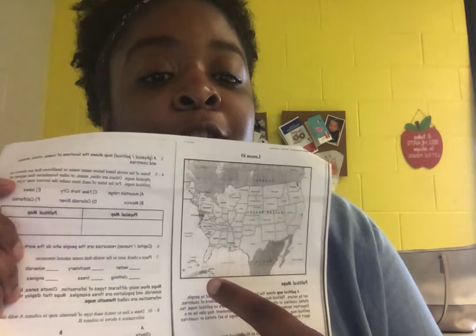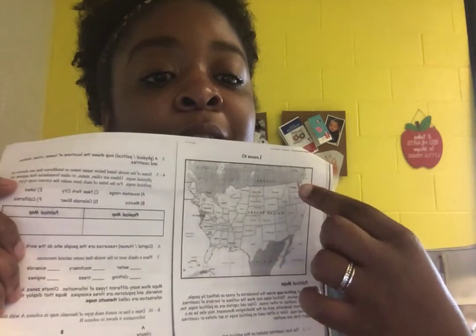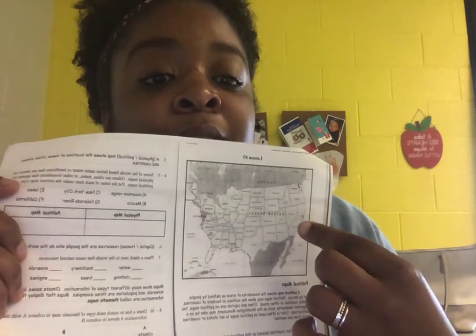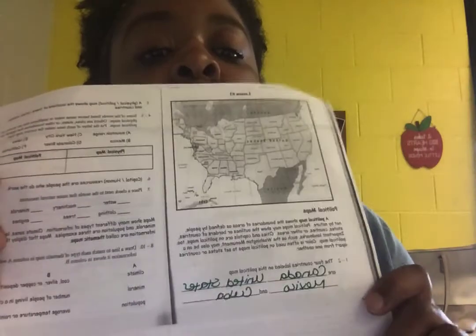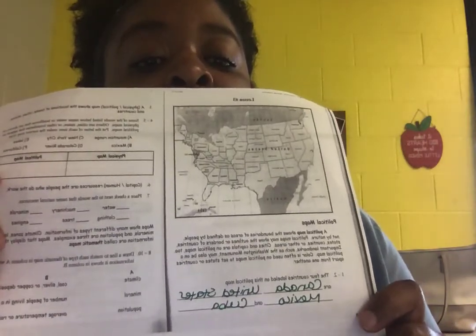So your 4 countries that you're going to write in: Canada, the United States, Mexico, and Cuba. Go ahead and write those in. Get your 4 countries written in.